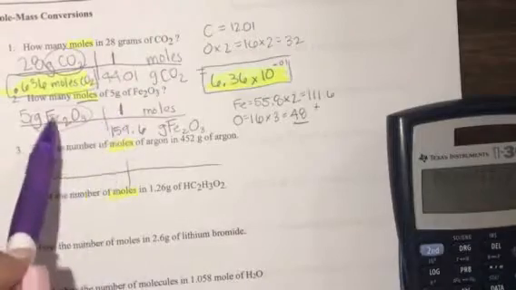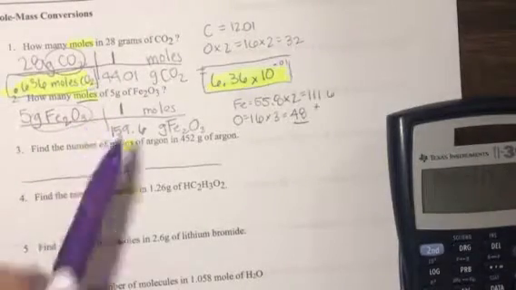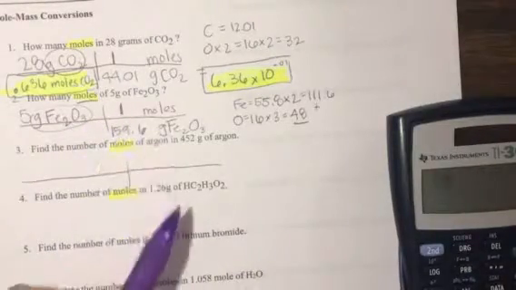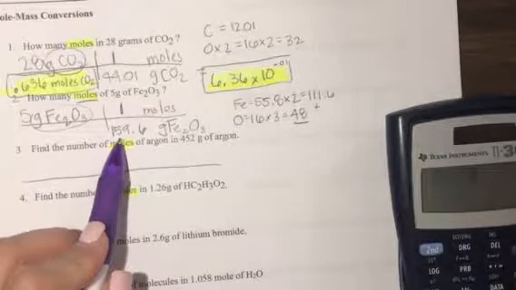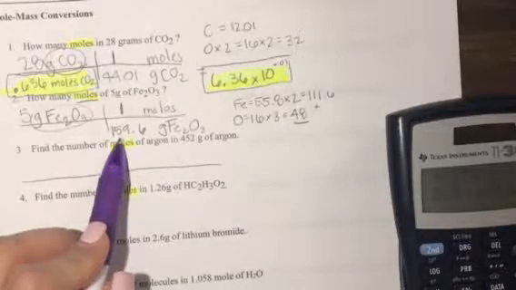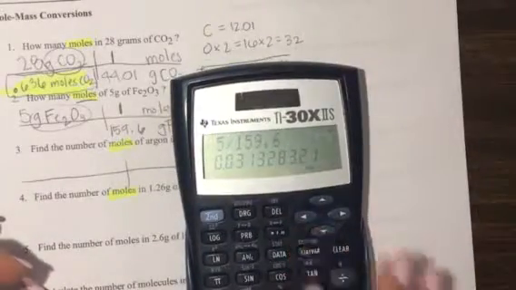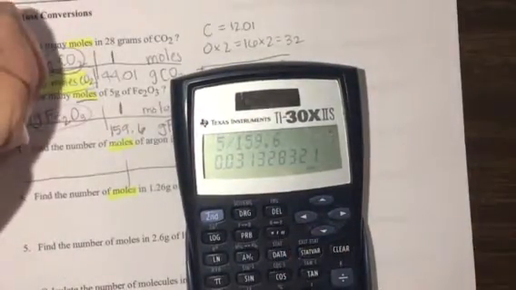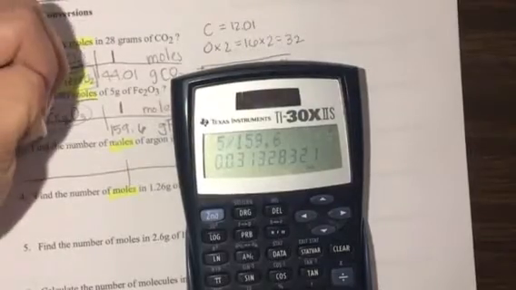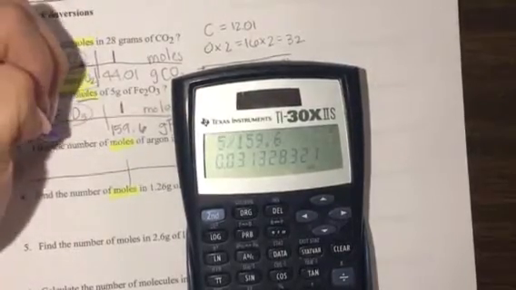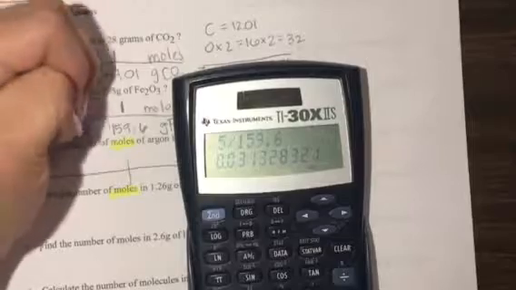Would I multiply or divide? I'm going to divide 5 divided by 159.6. 0.031 is what I got. Moles of Fe2O3.